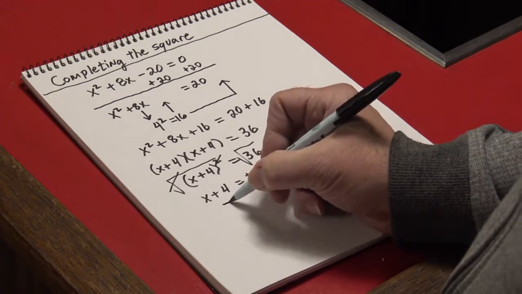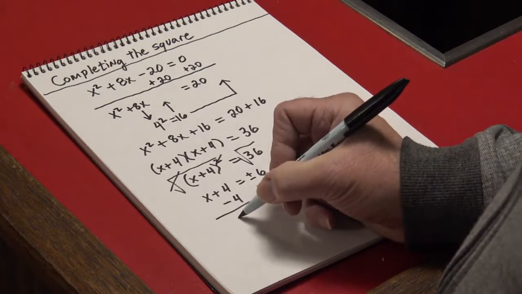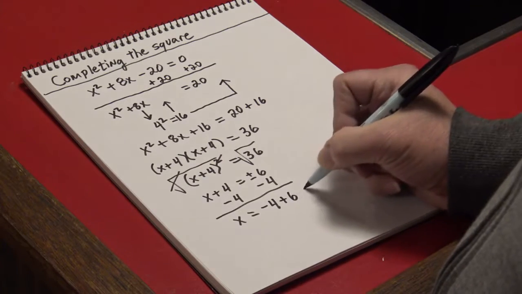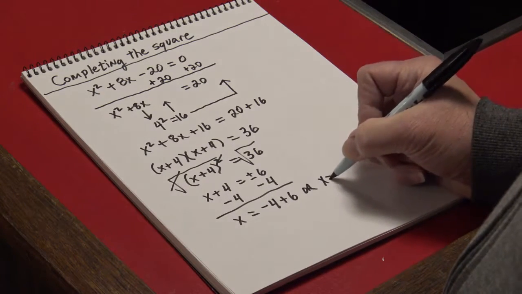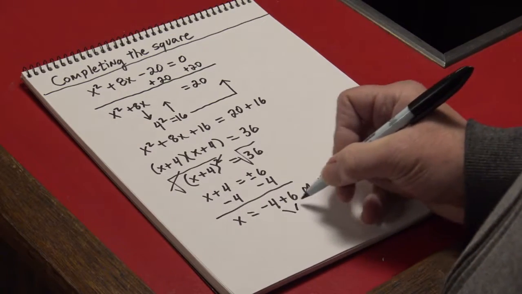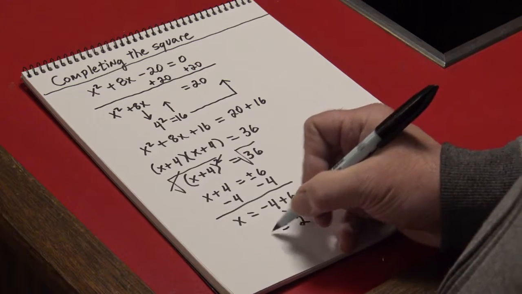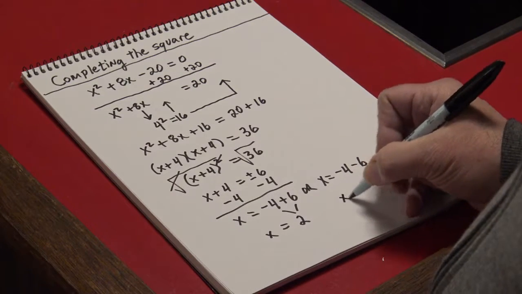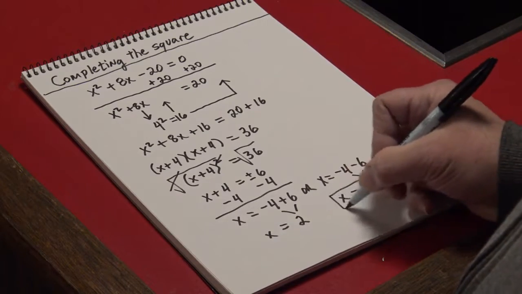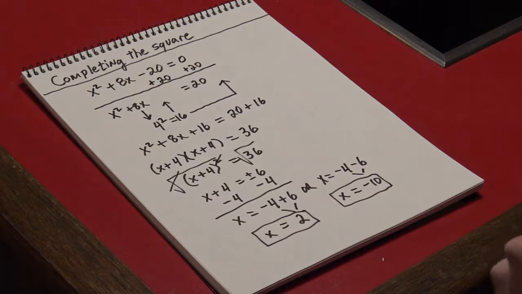Finally, to solve this equation, we simply subtract 4 from each side of the equation, and we are left with x equals negative 4 plus 6, or x equals negative 4 minus 6. Performing this operation, negative 4 plus 6 will yield 2. And here, negative 4 minus 6 will be negative 10. And these are the two solutions of the quadratic equation. And that is how to complete the square.